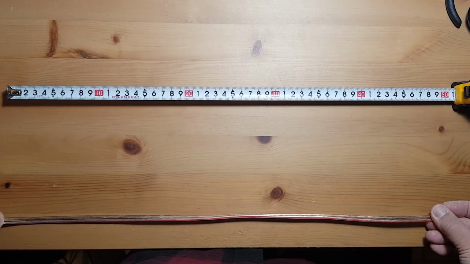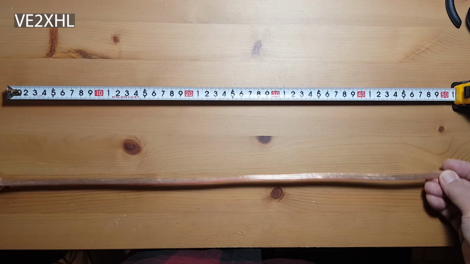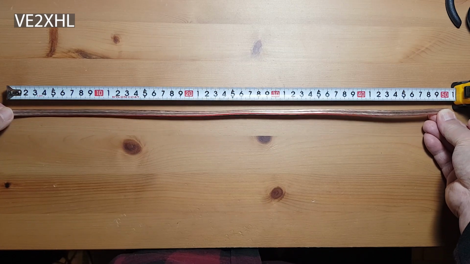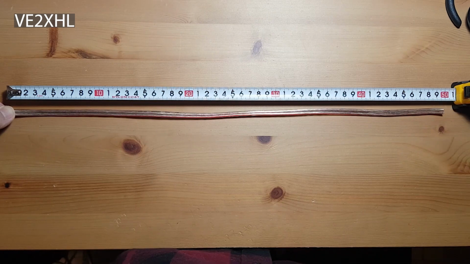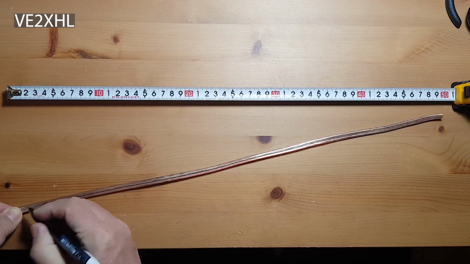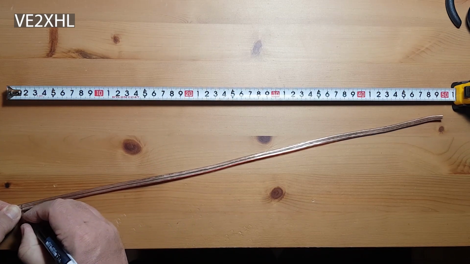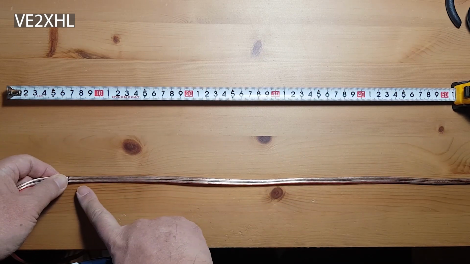As you saw earlier, the antenna length for the 2-meter band should be approximately 1 meter. Since we will be using speaker wire, a length of around 50 centimeters will work. Once it's folded in half, it becomes 1 meter. So we'll mark a point about 50 centimeters and cut it there. It looks about right. Fold it in half like this, which gives us the full 1 meter.